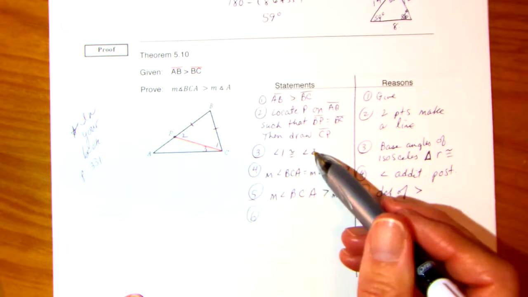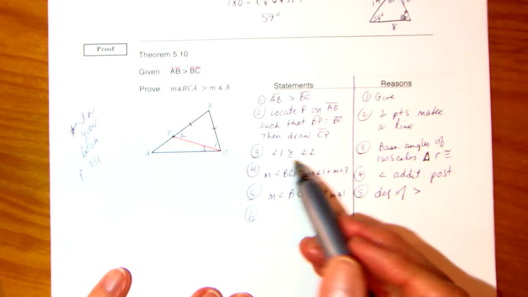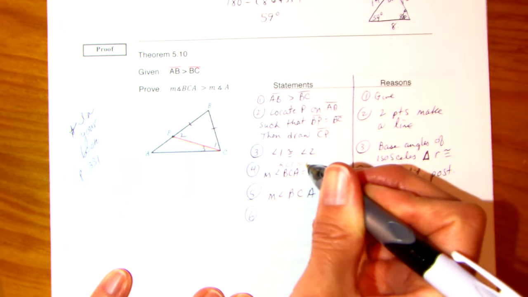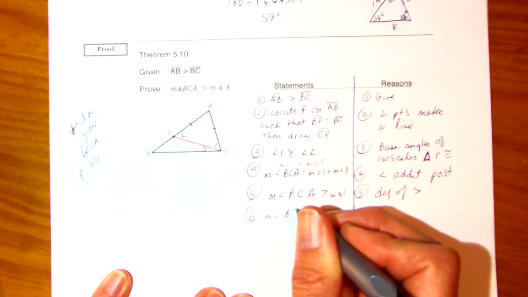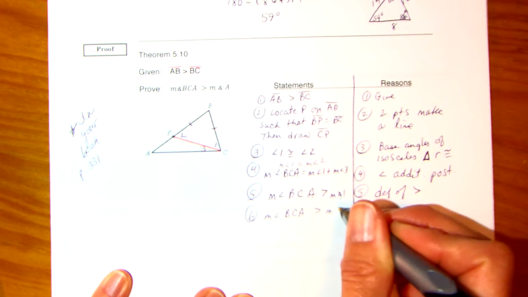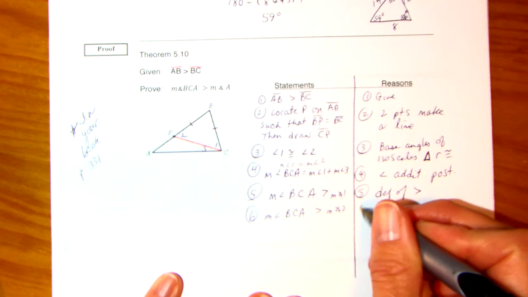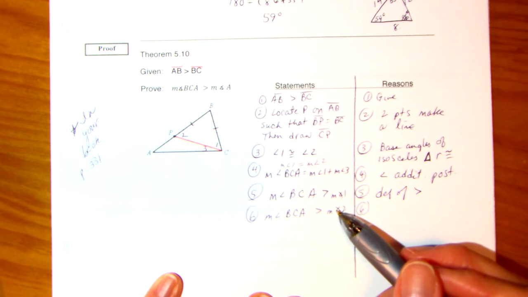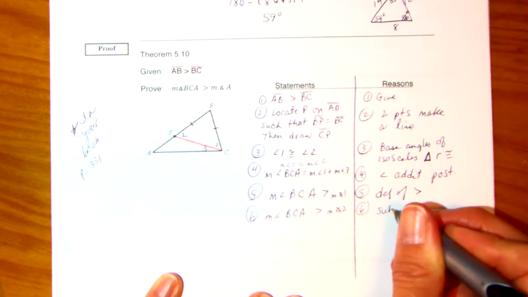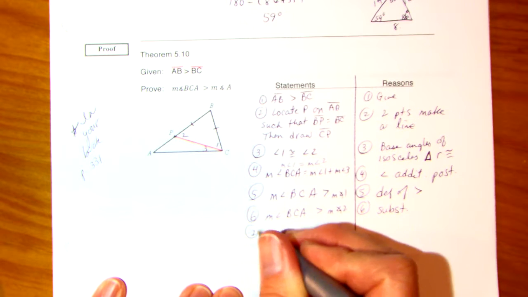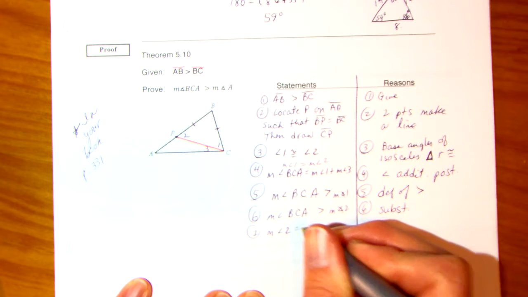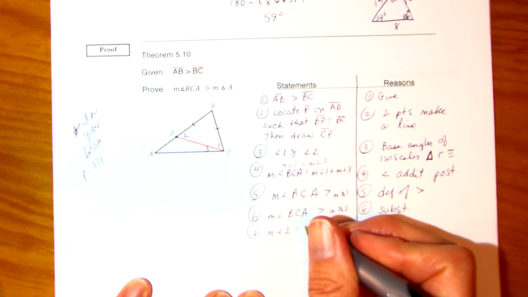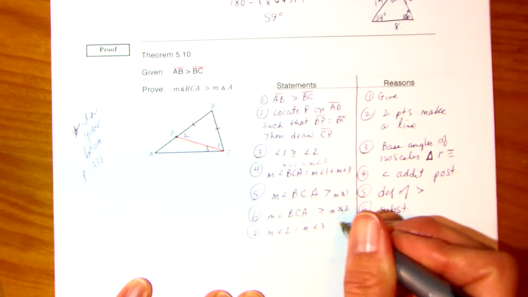All right, number 6. Now, keep this in mind. Remember I told you I should have said that the measure of angle 1 is equal to the measure of angle 2 in there? This is why right here. So the measure of angle BCA is also greater than the measure of angle 2 by substitution. So I just substituted 2 in for angle 1. 7. Okay, so the measure of angle 2 is equal to the measure of angle 3 plus the measure of angle A.